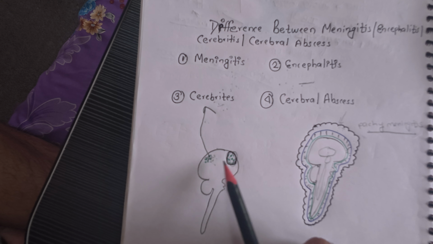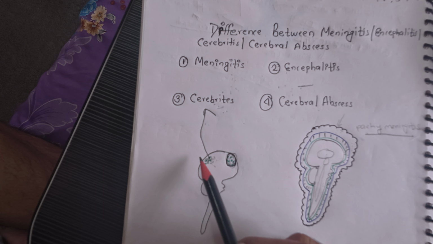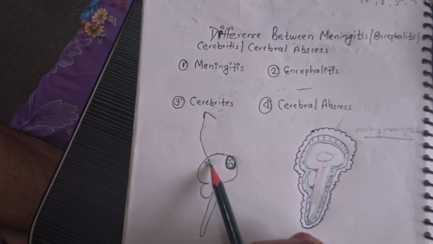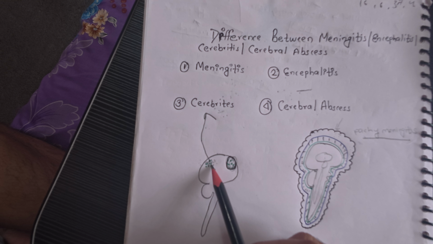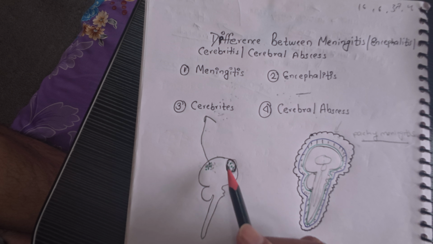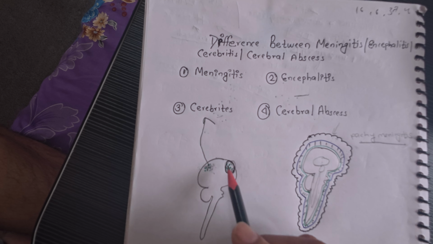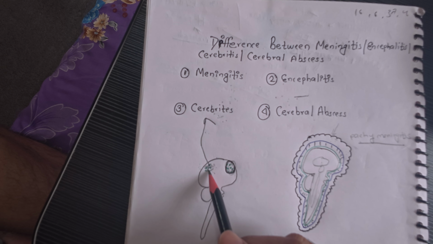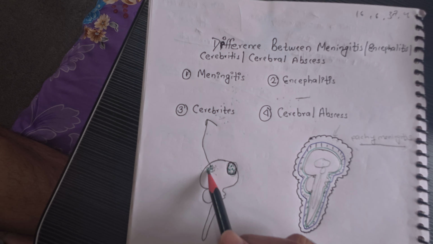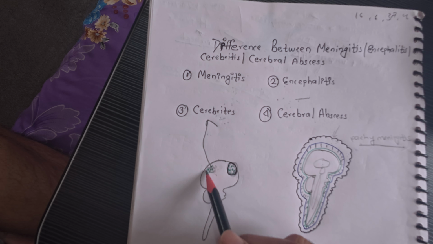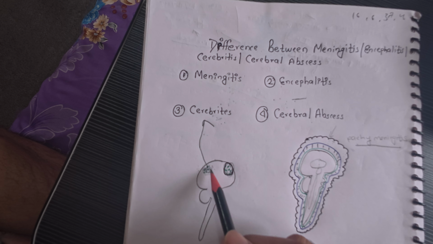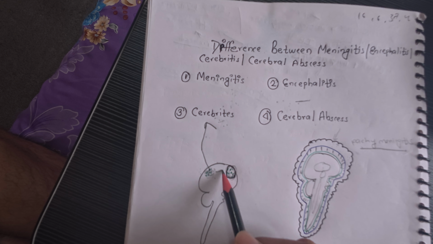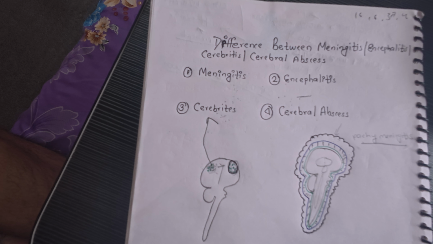So, if cerebritis is not treated on time and it undergoes liquefactive necrosis and eventually pus formation, and around the focus of cerebritis the glial cells form the capsulation, then the focus of cerebritis is converted into a cerebral abscess.